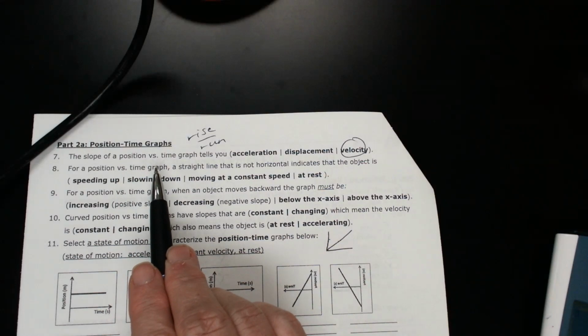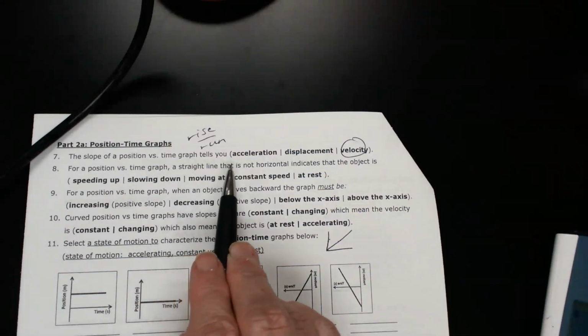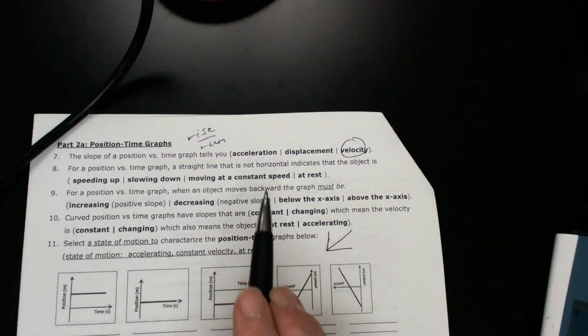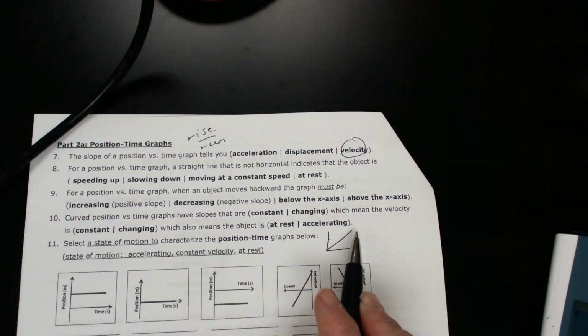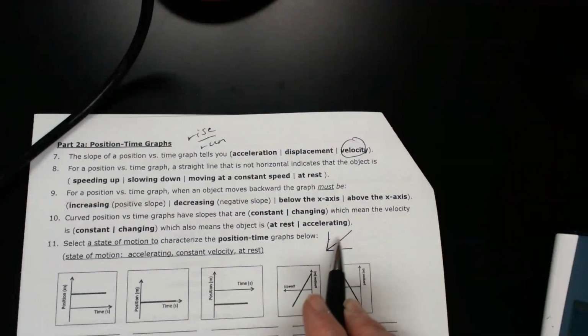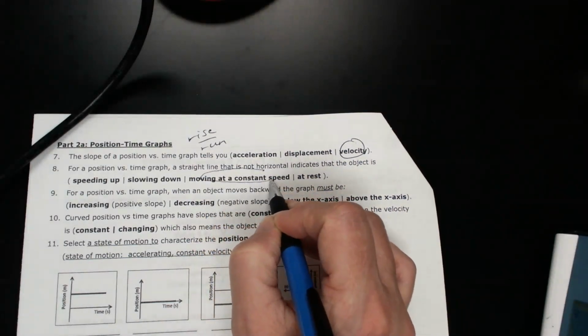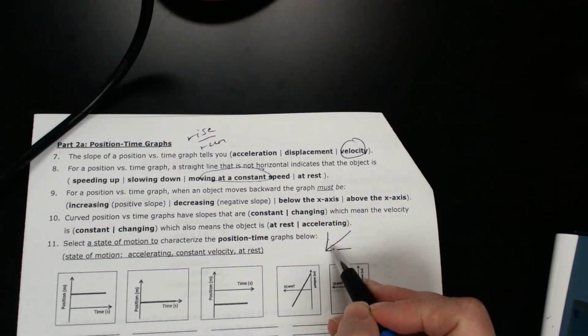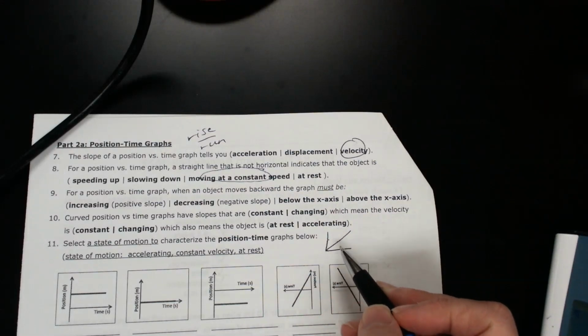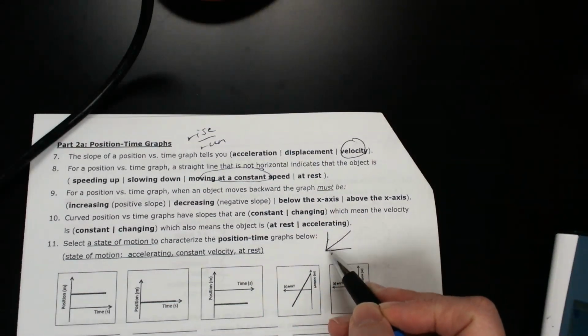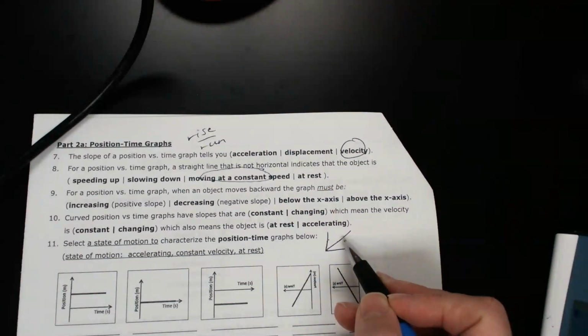If you have a position versus time graph where you've got a straight line that's not a horizontal line, so that's like this line, okay, that's going to tell you that you're moving at a constant speed or a constant velocity because it has a constant rise over run. And like we just said, that gives you your velocity. So at every point along here, my rise over run value is the same.